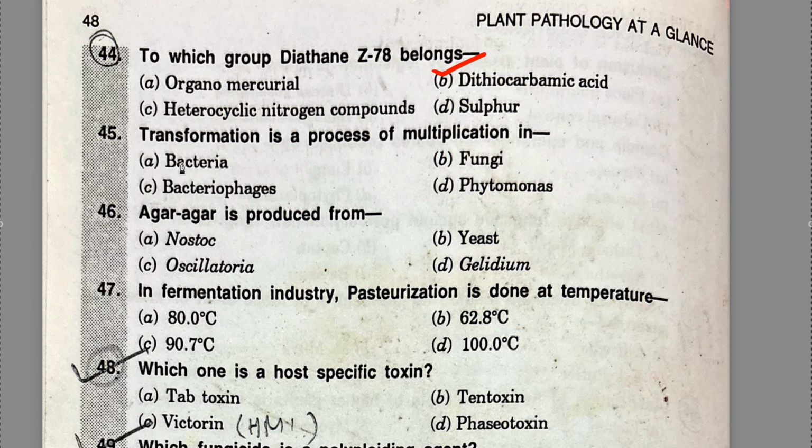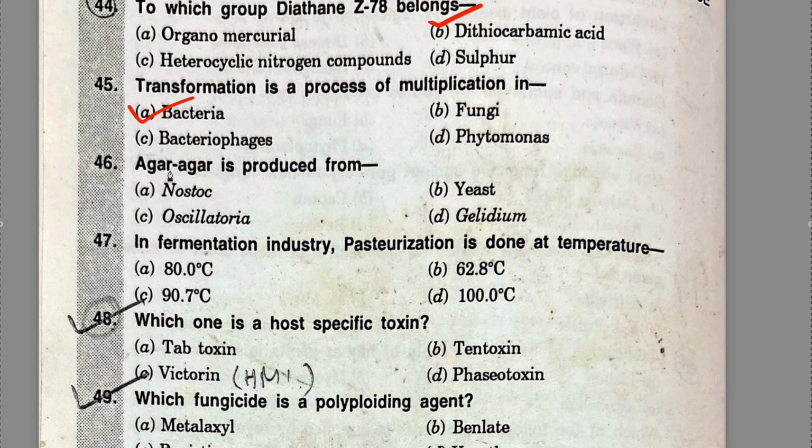Answer is bacteria. In yesterday's question itself we have discussed this, right? The multiplication process in bacteria, it is transformation. Question 46. Agar-agar is produced from nostoc, yeast, oscillatoria, or gelidium? Answer is gelidium.